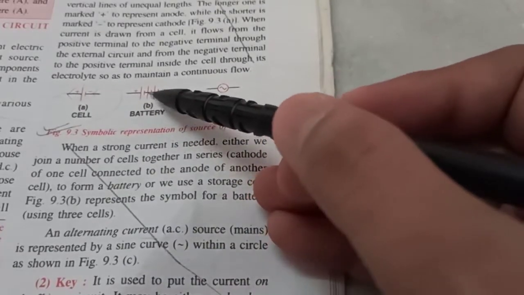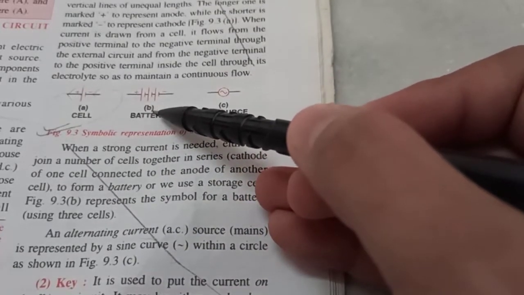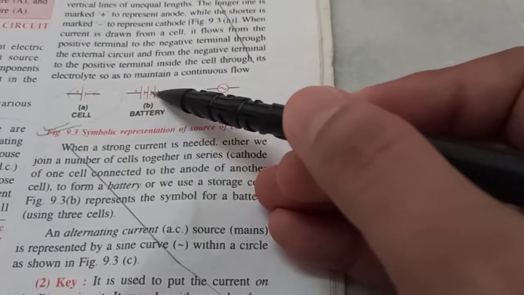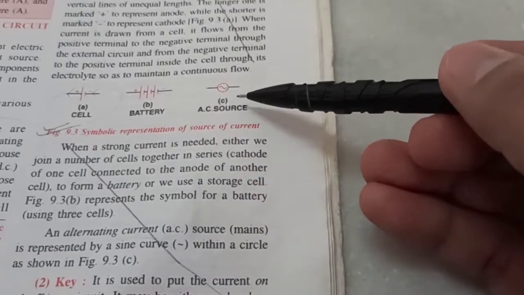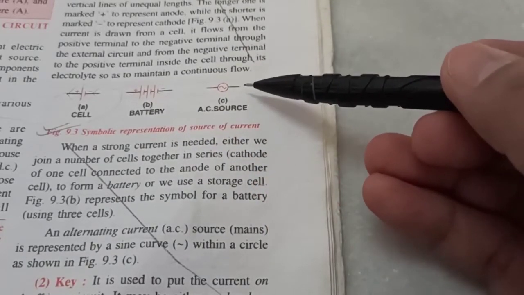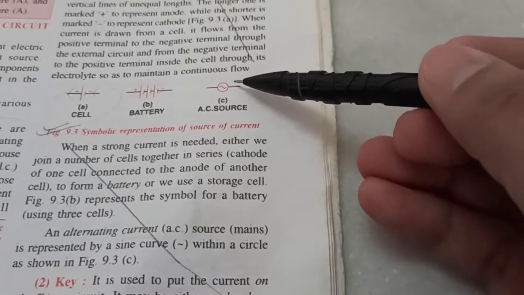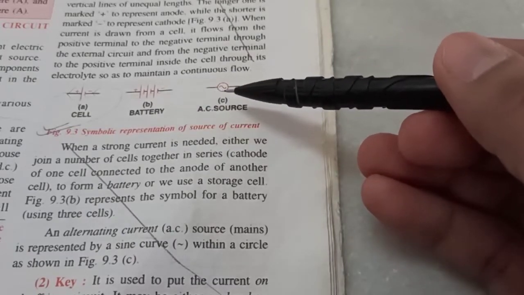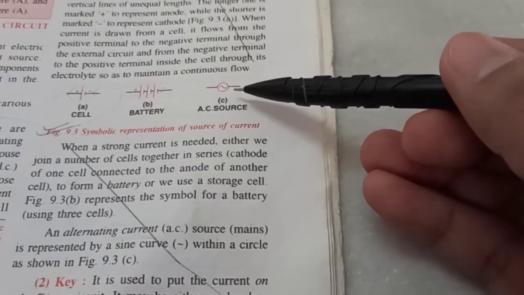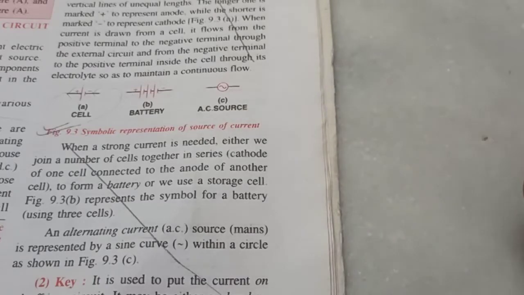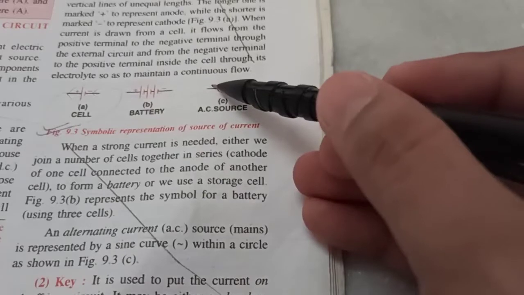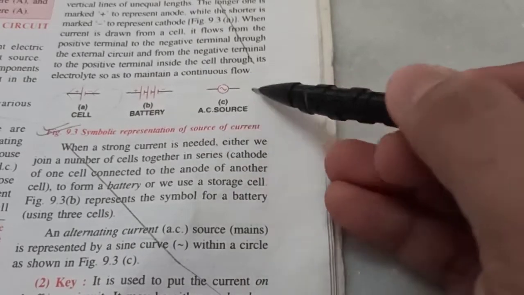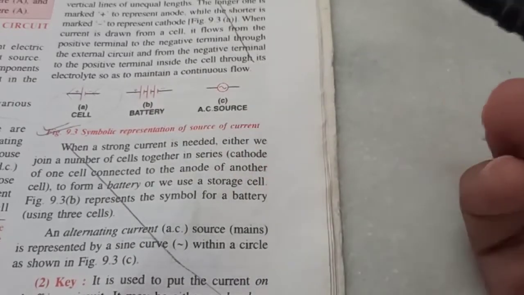If you have many such cells together, it's called a battery. Remember, the big and the small lines should be alternating. And if it's an AC source, alternating current, it doesn't have any fixed positive and negative terminals. So we show it like this. So instead of a battery, if you are plugging the device into the socket of your mains, then we say we are using an AC source. Then we can't really show the direction of current because it'll keep changing, sometimes clockwise, sometimes anti-clockwise.